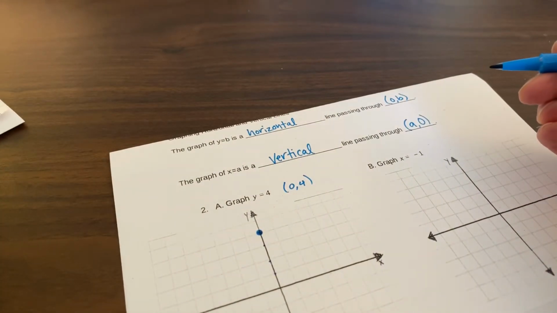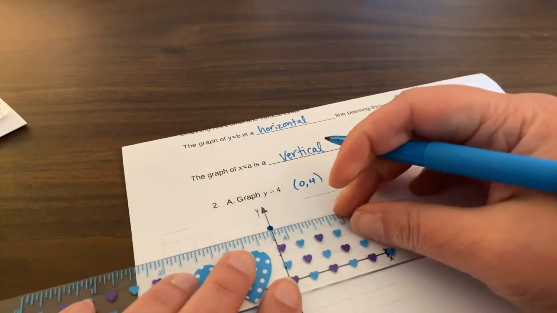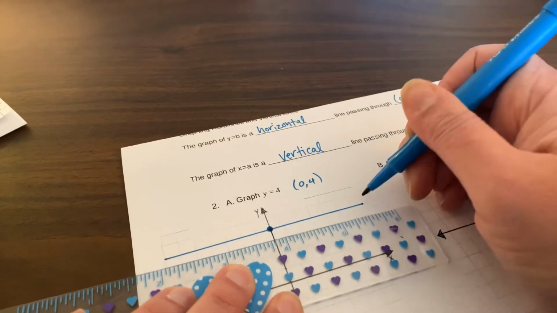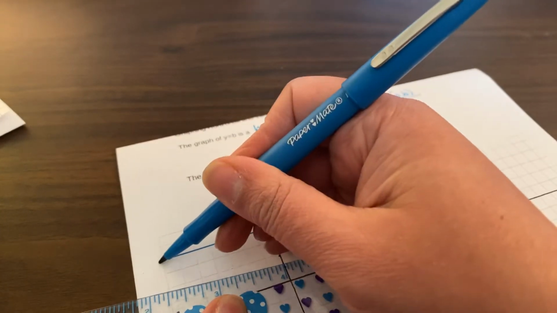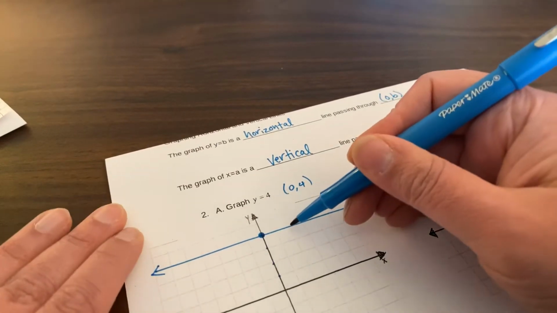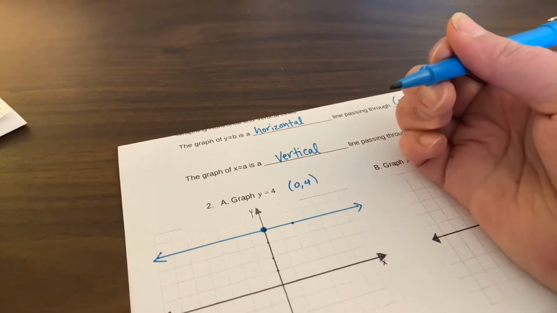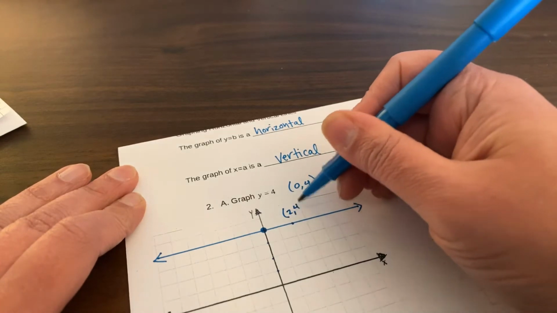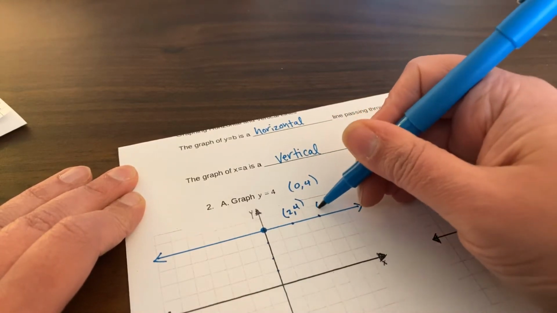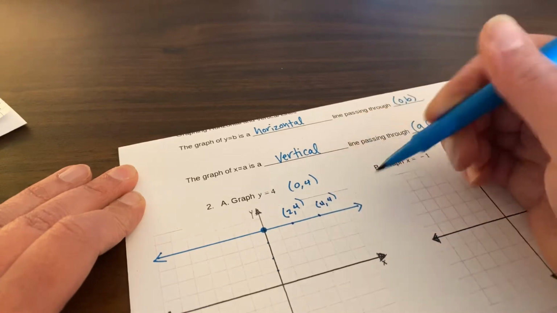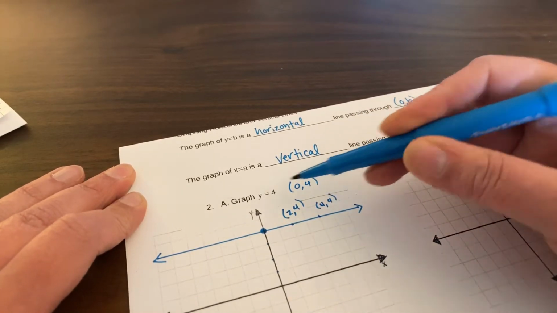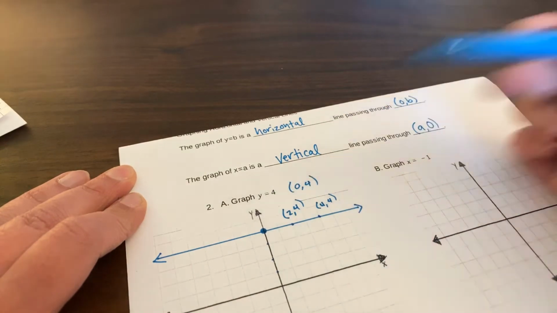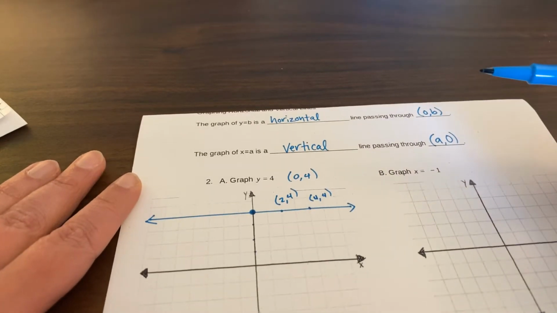And we know that it's a horizontal line. And so I get my ruler out, and we're just going to draw a horizontal line right there. Now, if we checked any point on this graph, what would the coordinates be? Well, this one would be 2, 4. This one would be 4, 4. All of the y coordinates will be 4 because we just graphed the line y equals 4. Does that make sense to you guys?